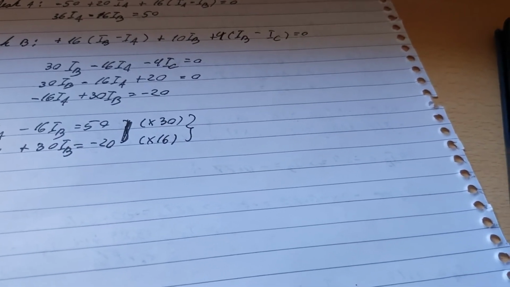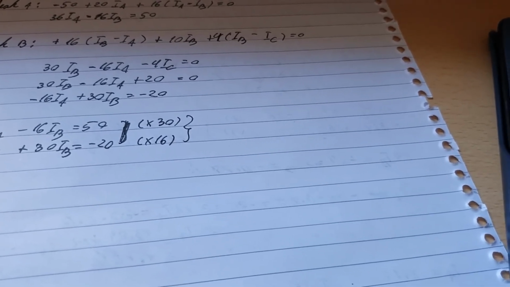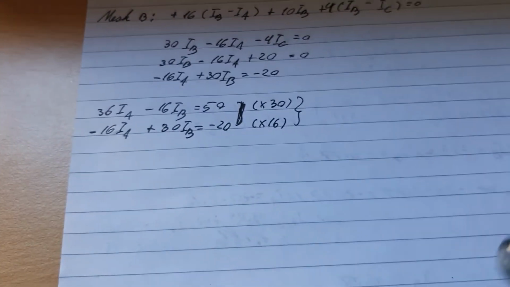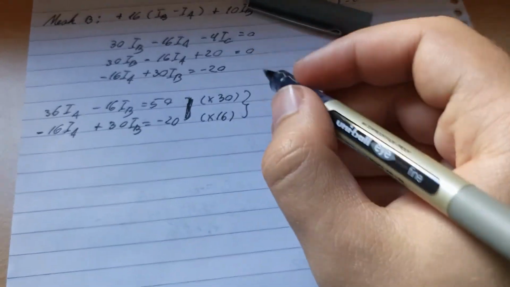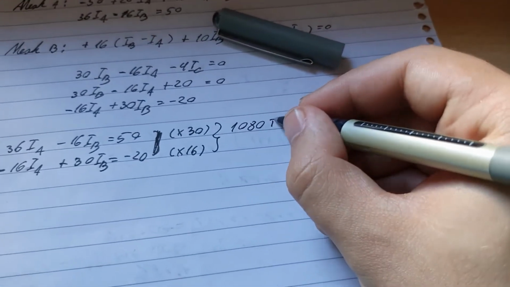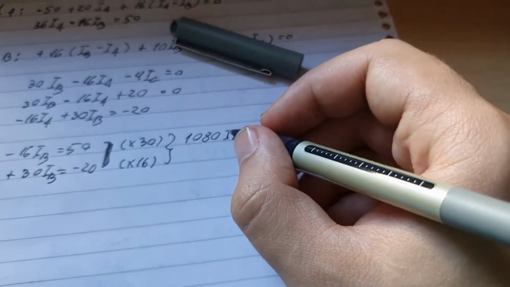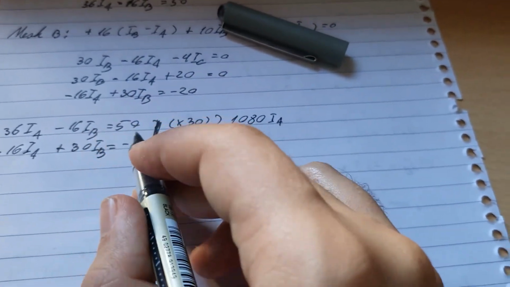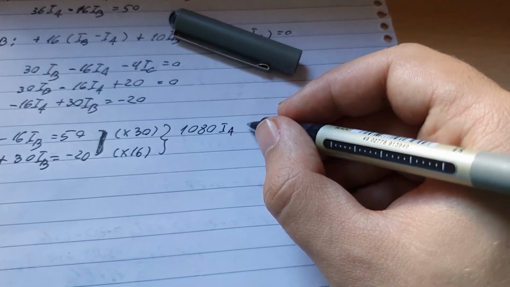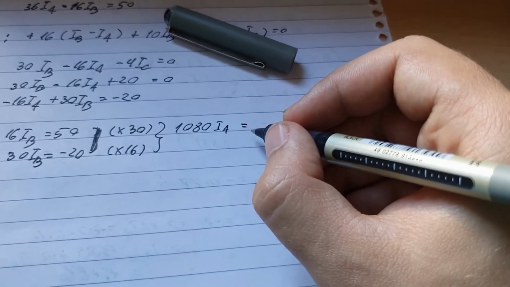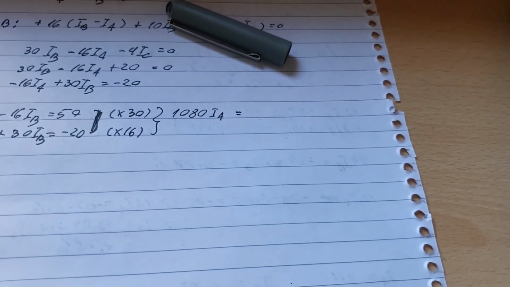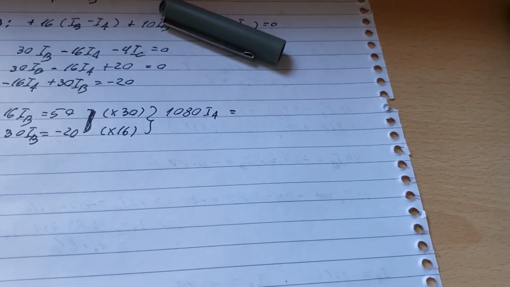So 30 times 36 times 30, okay, which will give us a value of 1080 IA. My god. There's no point in calculating IB either because it will be deleted anyway, and this will be equal to, I think it's 1500, isn't it? 50 times 30.